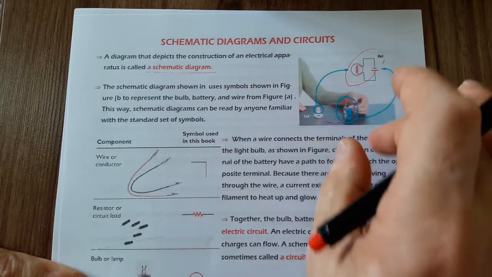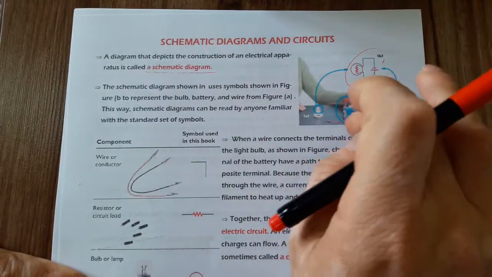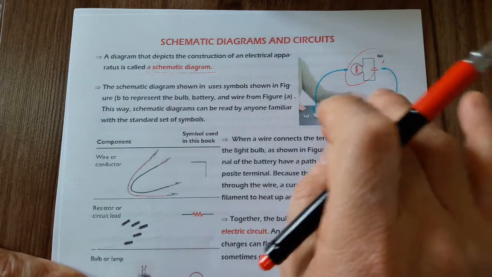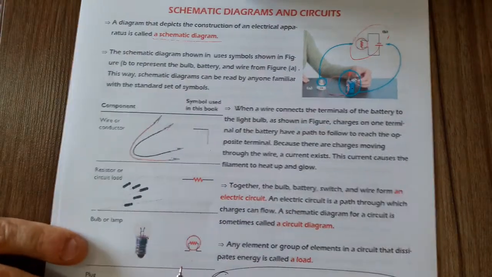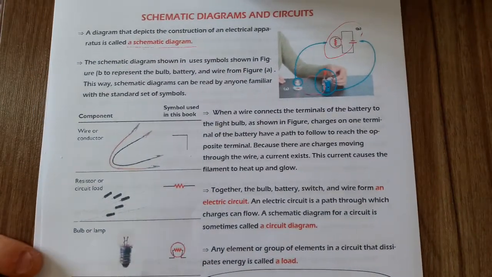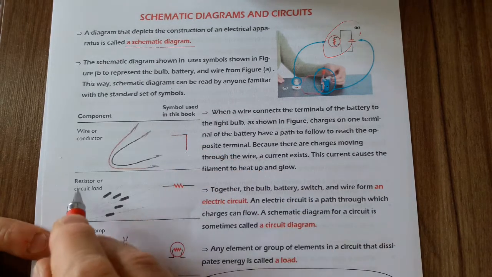Here is a bulb, a lamp, a battery. Here is a switch. You cannot always draw this picture, so you should draw something simple, using symbols. The drawing which includes the symbols of these devices is called a schematic diagram.